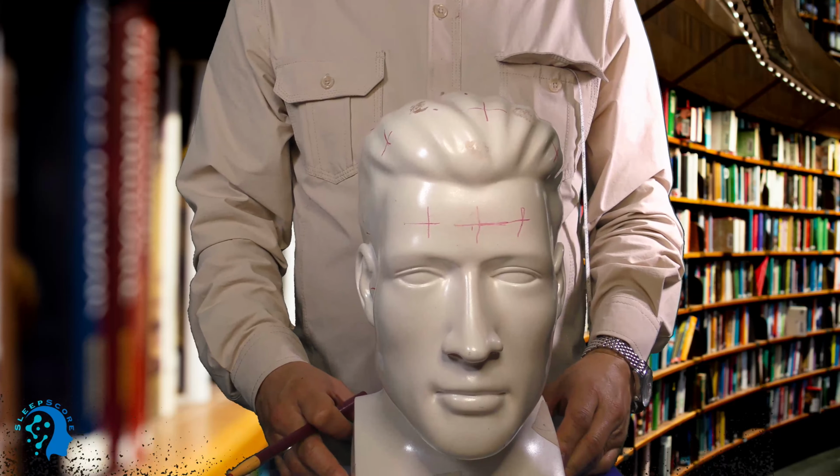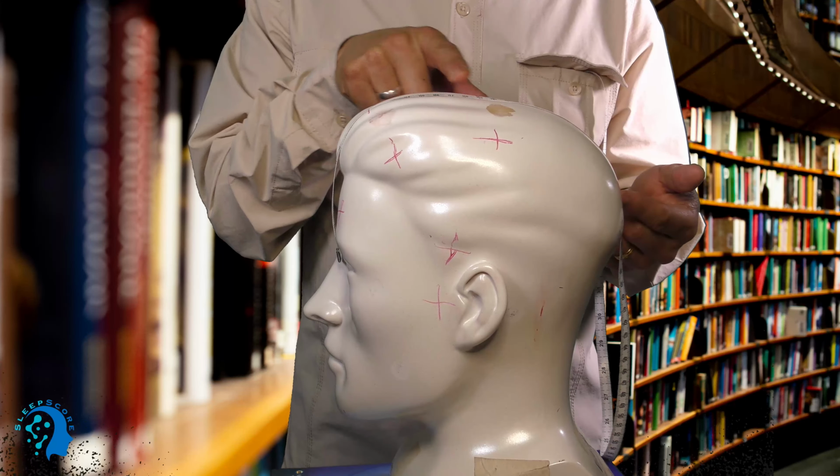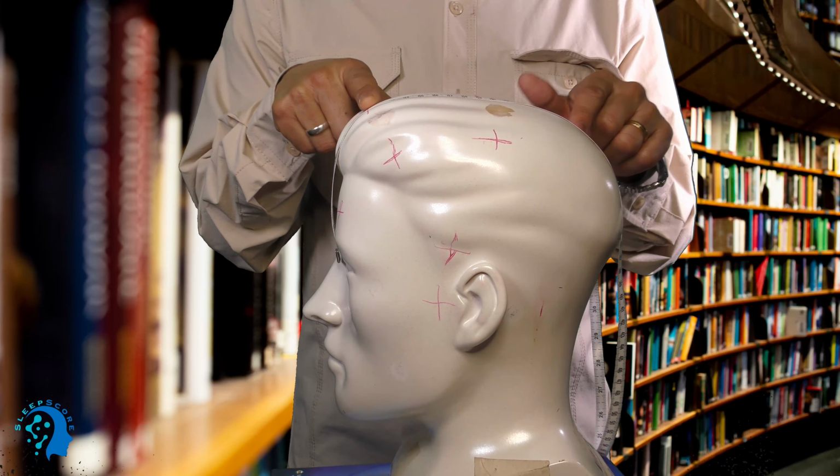Then from the center, I went 20% on either side. So first, Nasion to Inion, half, 10%, 10%, from center 20%, 20%. If you want, you can go 20% from here to here too. It's the same thing. All right, the z-axis is done.